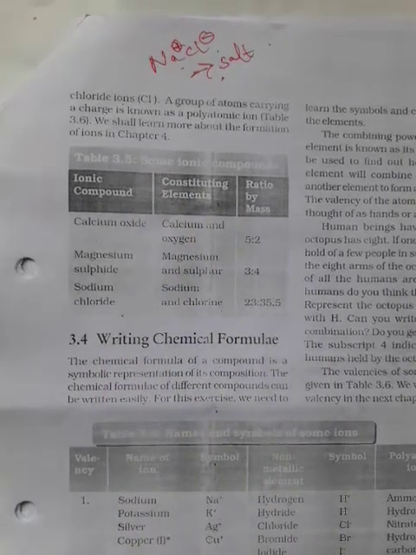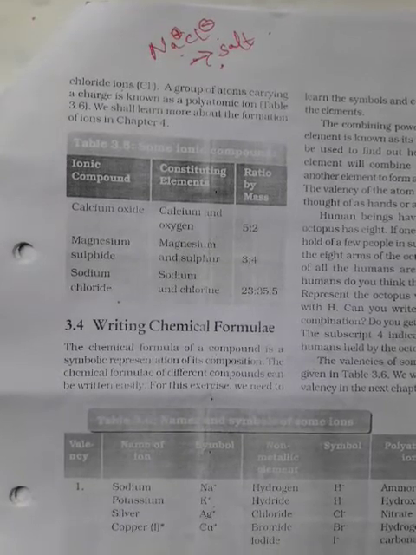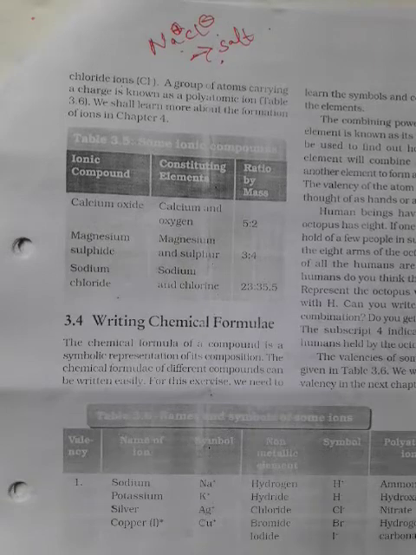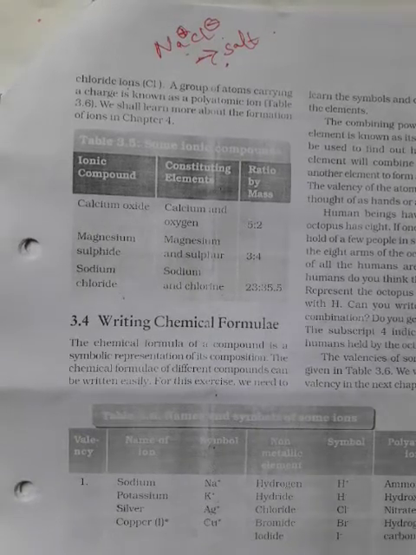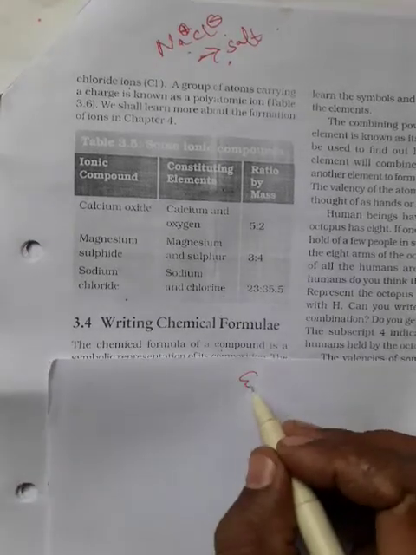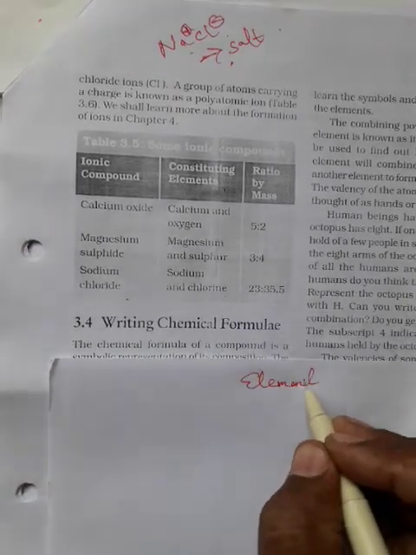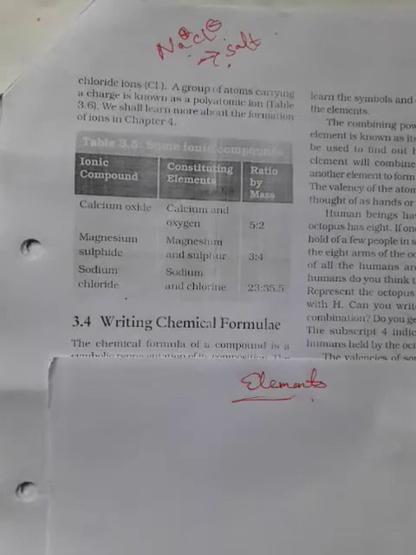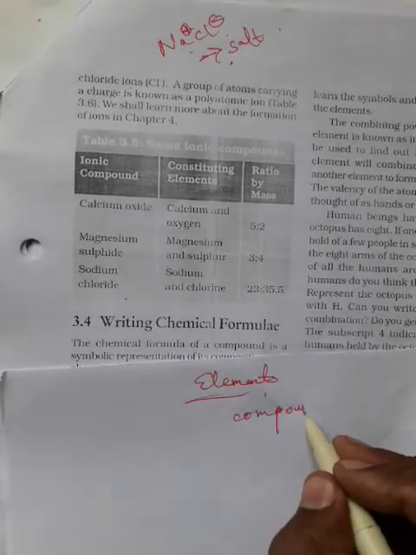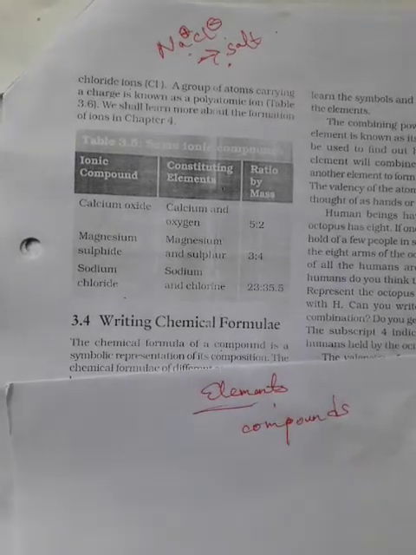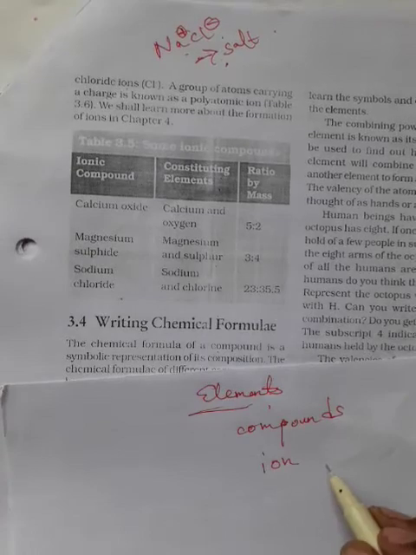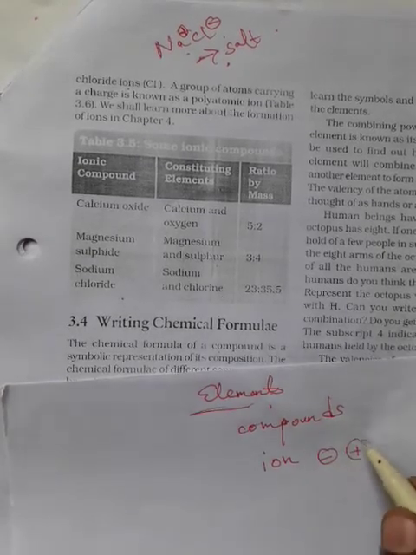Now let's talk about writing a chemical formula. We studied about elements, and we studied about compounds also. We talked about ions also, either negatively or positively charged.